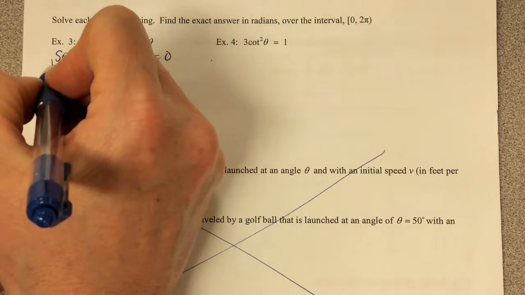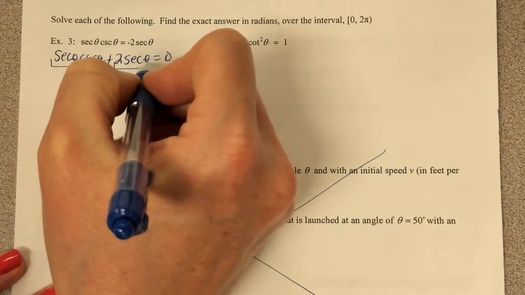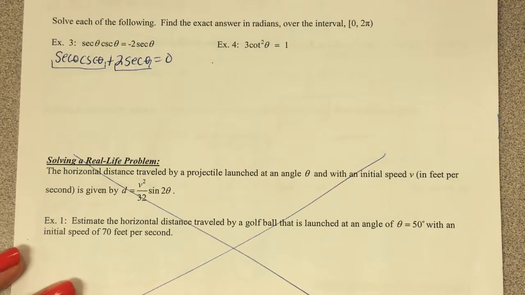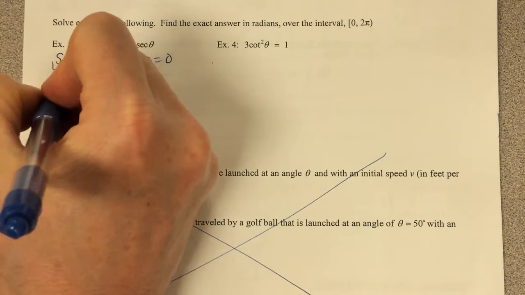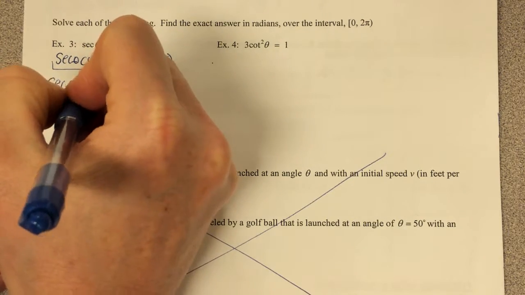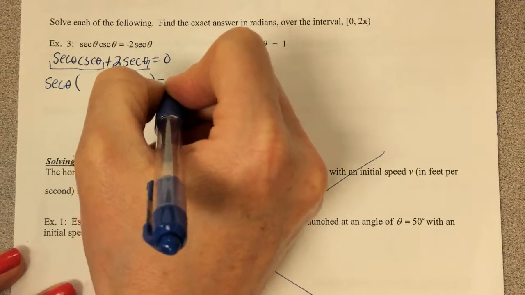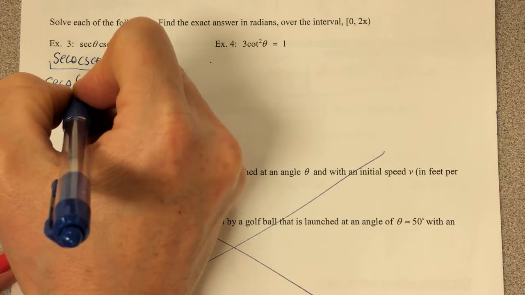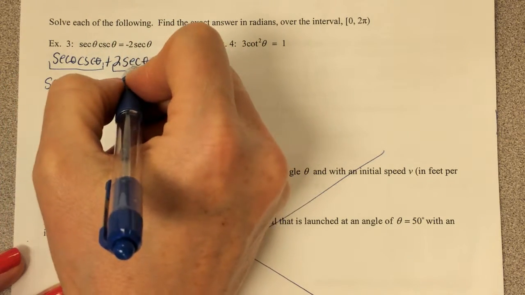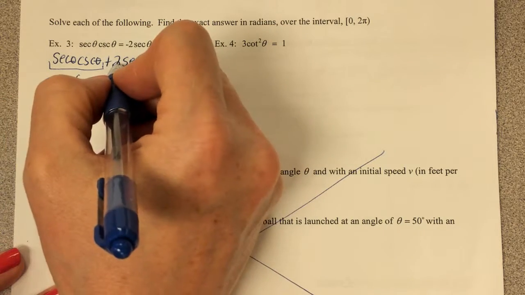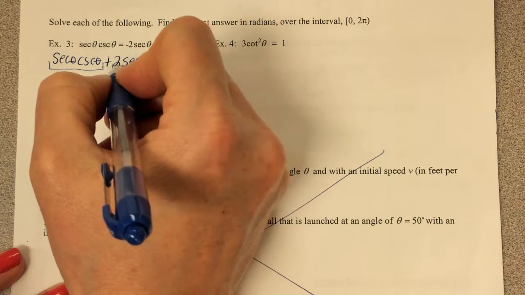See, look, guys, if we have these 2 terms, what is a common factor there? What can I factor out of each one of them? Secant. So I'm going to take out a secant. Natalia, what am I left with if I take out a secant? Cosecant plus, I already took the secant theta out, so I'm just left with 2.